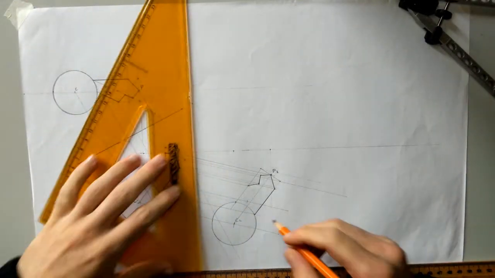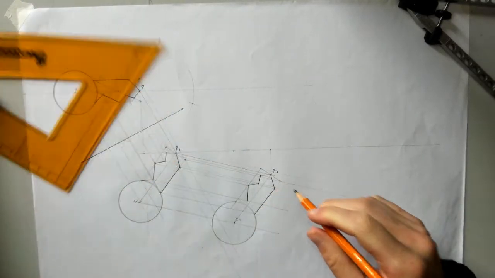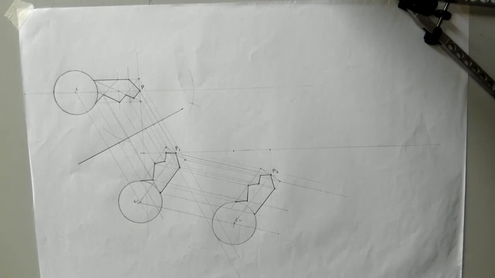There. Connect those two together. And that completes the translation part.